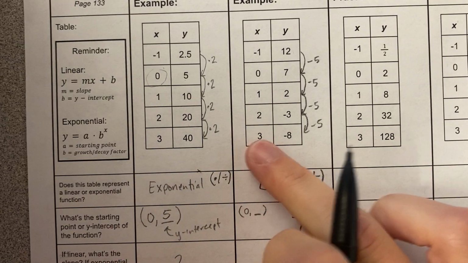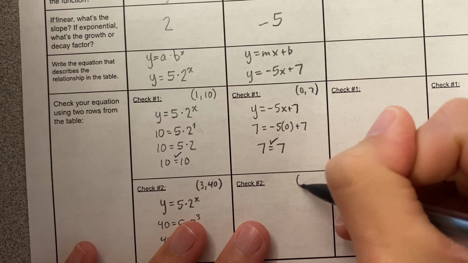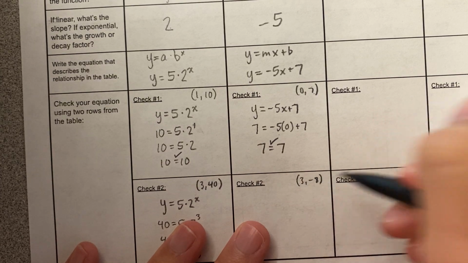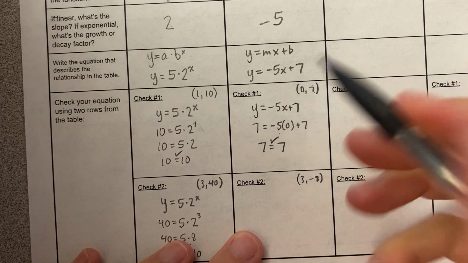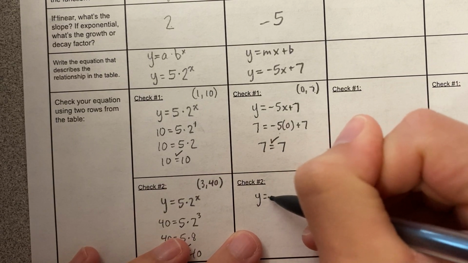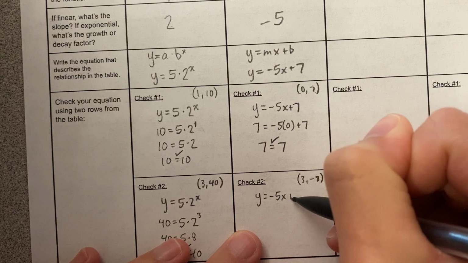Okay, let's choose another point. We'll choose this bottom row, 3 and negative 8. So I'm going to choose 3 and negative 8. I could choose any row. If you want to be a rebel, you can choose a different number. You can choose a different row right now and check it. While I'm doing this one, you can do yours. Either way, it should work.